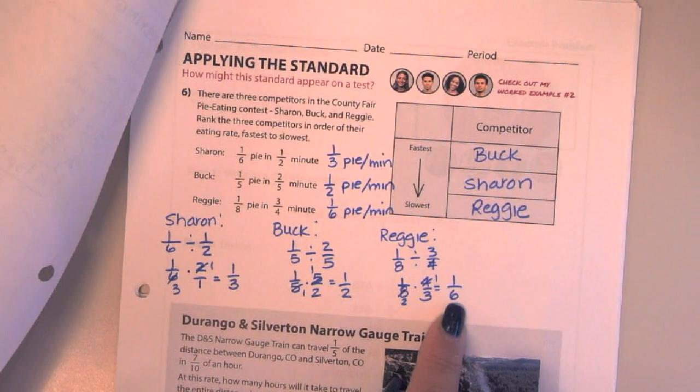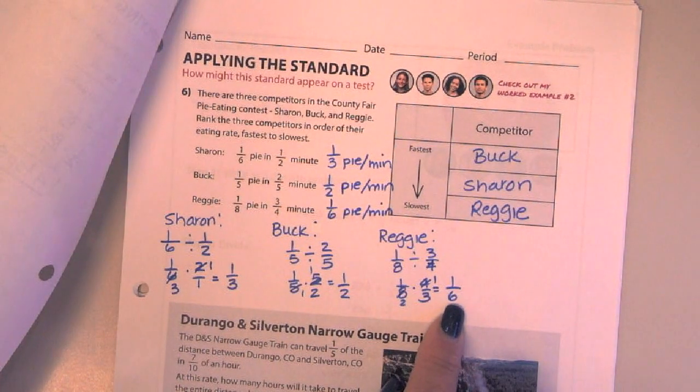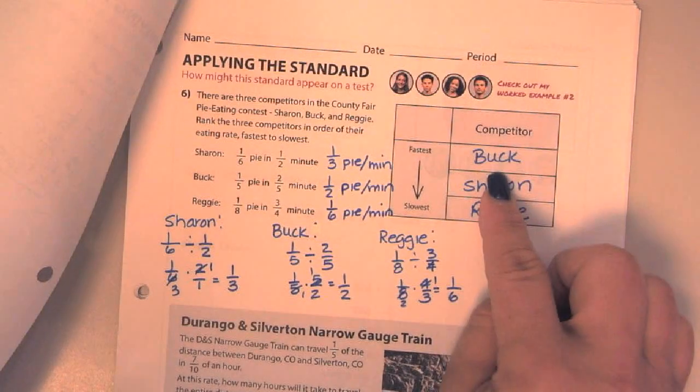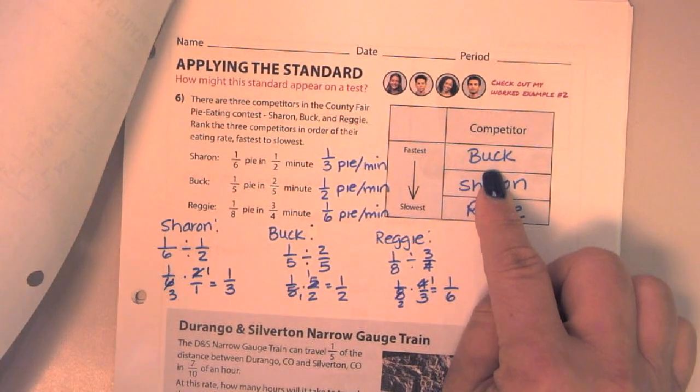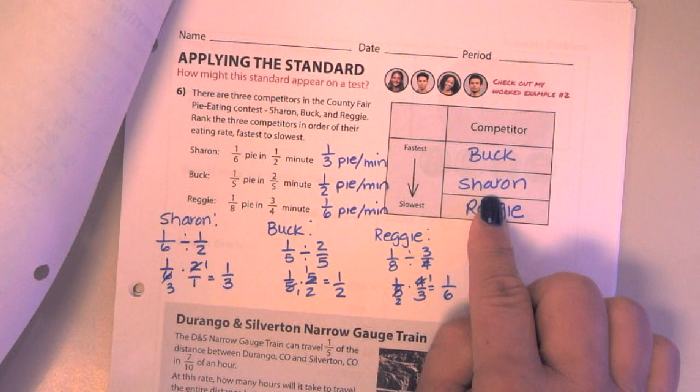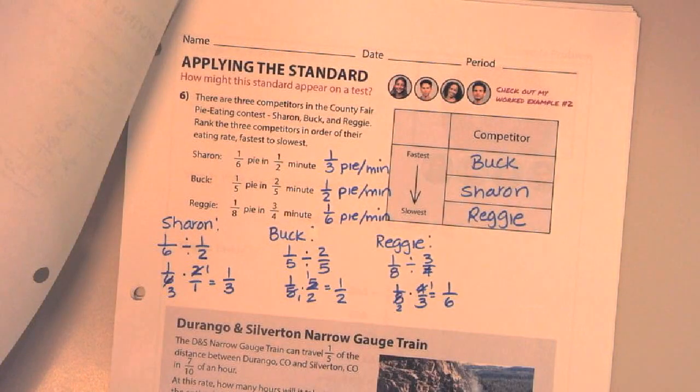So the order in fastest to slowest eater, the person that eats the most pies per minute is Buck because it's a half. Sharon is next, and Reggie is last.